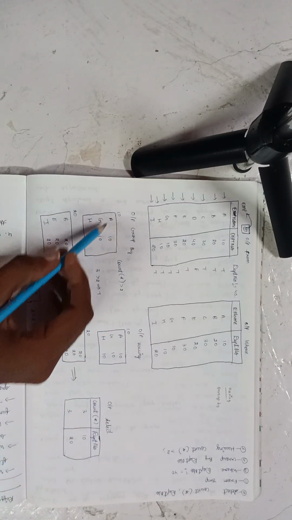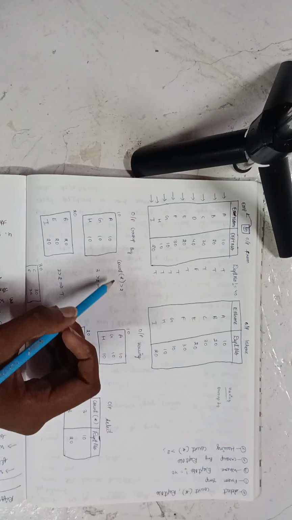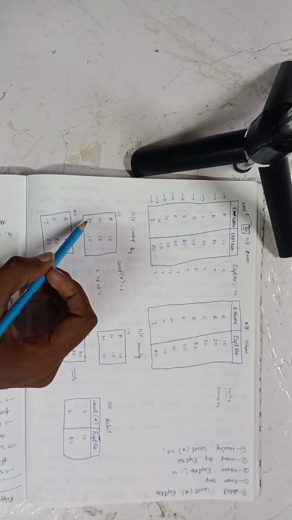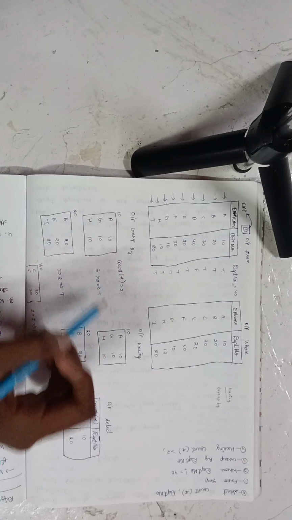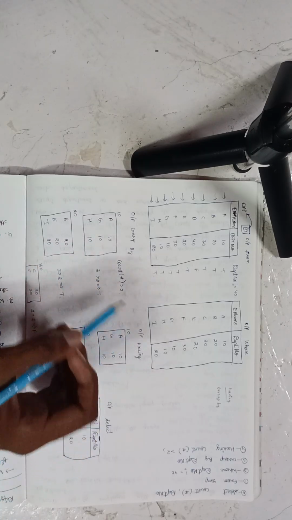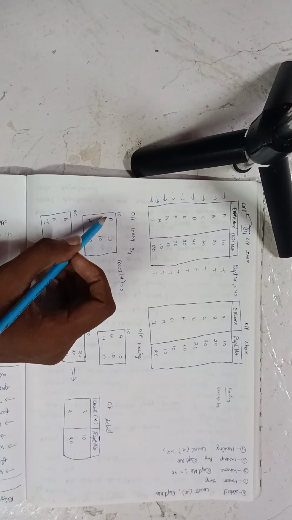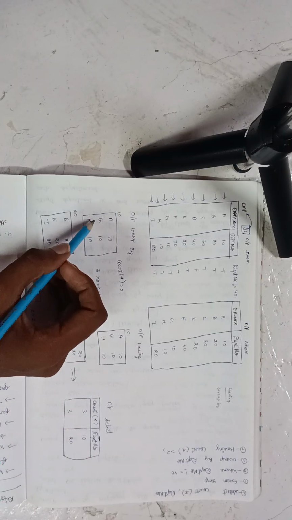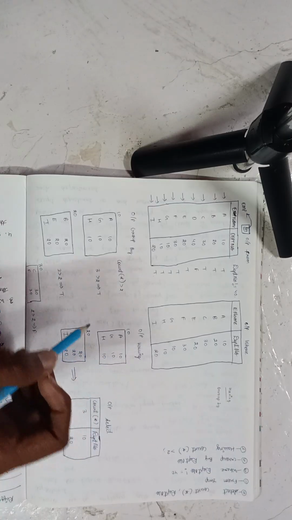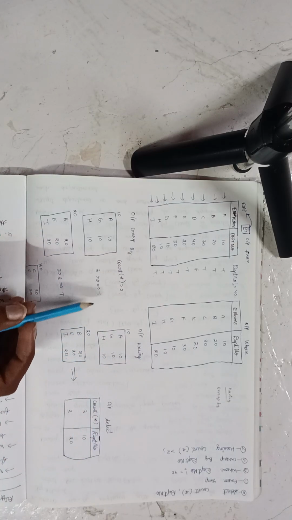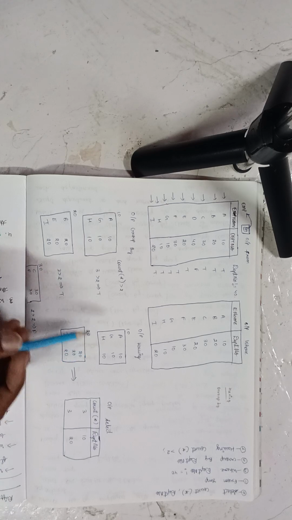So for department 10, if the number of records is greater than 2, then only it will be accepted, otherwise it will be rejected. Similarly, department 10 has 3 records, so it is stored in the group and accepted. 3 greater than 2 is true, so it is accepted.